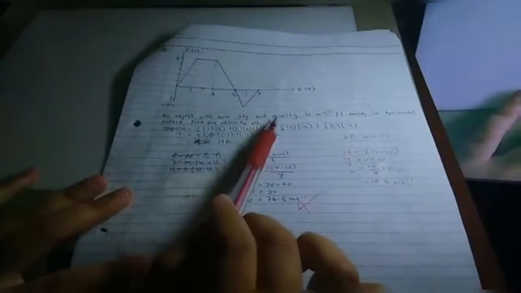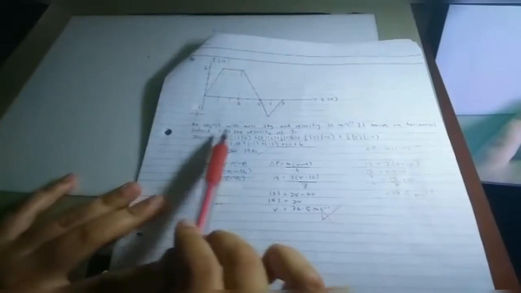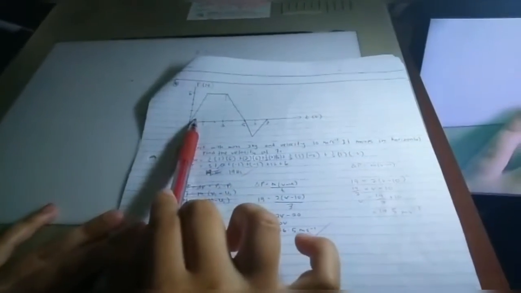An object with mass 2 kg and velocity 10 m/s moves on a horizontal surface. Find the velocity at 7 s. So we need to find the impulse. The impulse we find with the area of the graph.